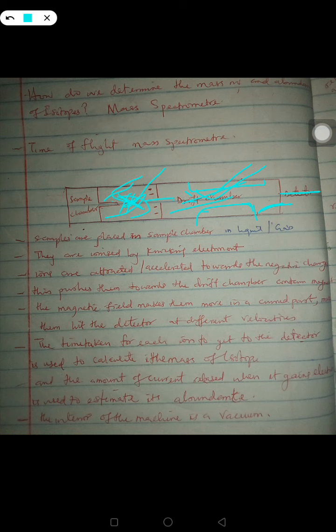Now because they move at different speeds, they are going to arrive at the detector at different times, and they are going to move at different velocities. Those are the two things that we use to measure both the abundance and the estimate of the relative atomic mass. The time taken to get to the detector by different ions will be used to measure their mass. Now the amount of current, because each time an electron hits the detector, current is released.